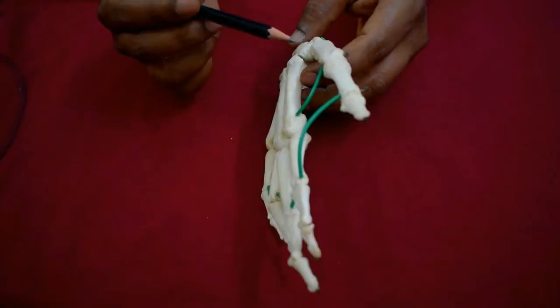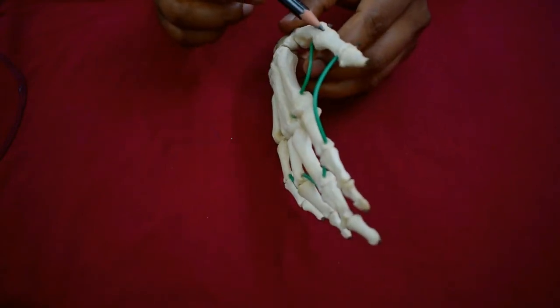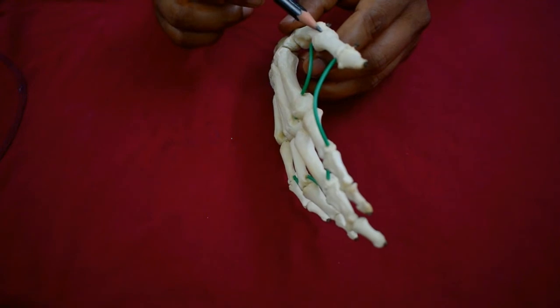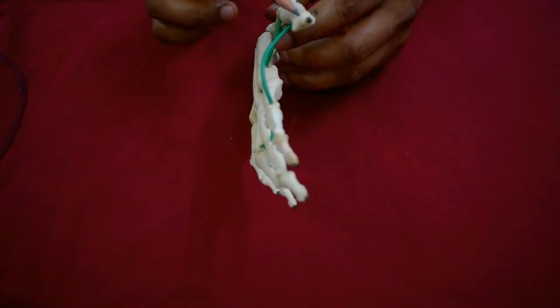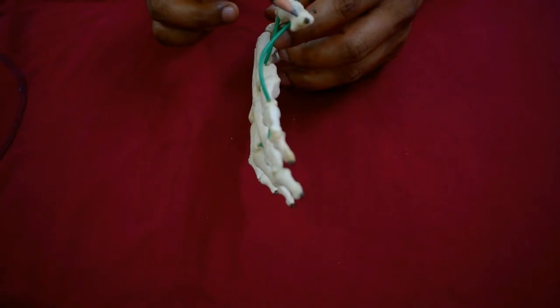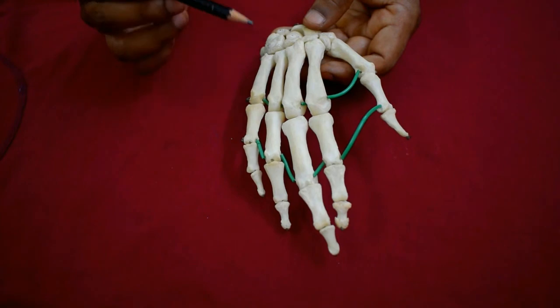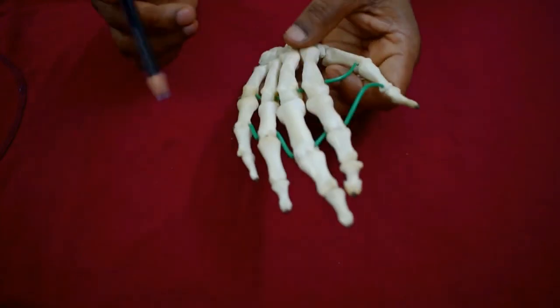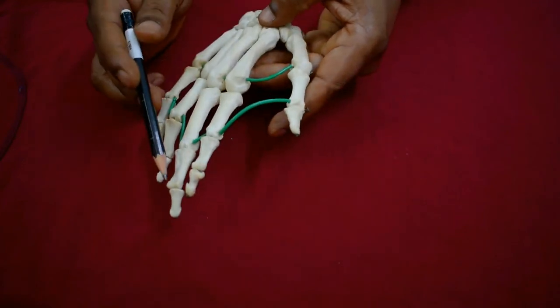If you take the extensor compartment muscles, extensor pollicis brevis will be inserting to the dorsal surface of proximal phalanx of thumb, and extensor pollicis longus will be inserting to the dorsal surface of distal phalanx of thumb. Then the extensor digitorum tendons will form a dorsal digital expansion. Those dorsal digital expansions will be inserting to the middle phalanx and terminal phalanx.